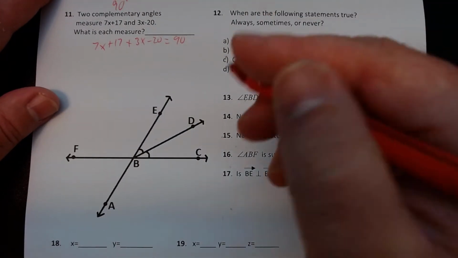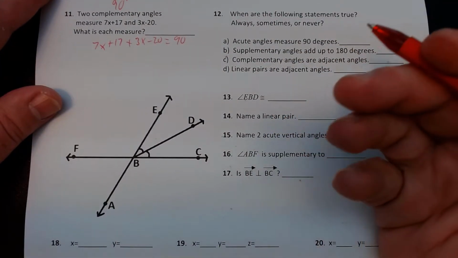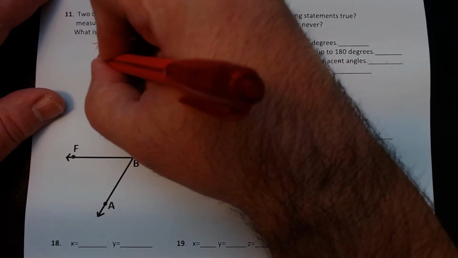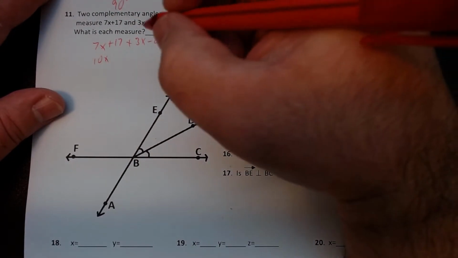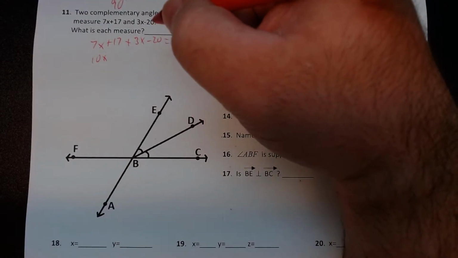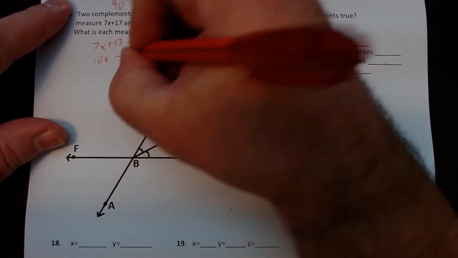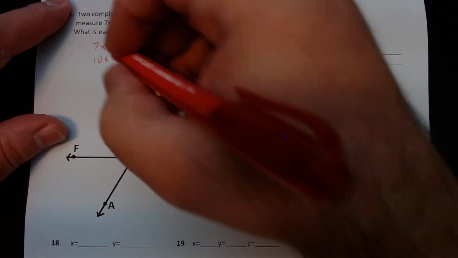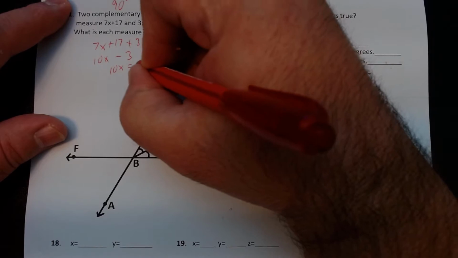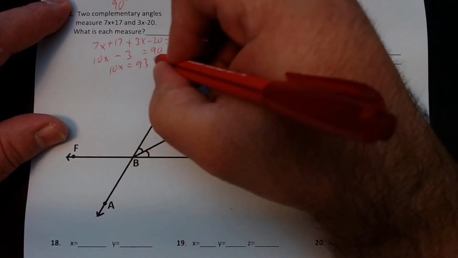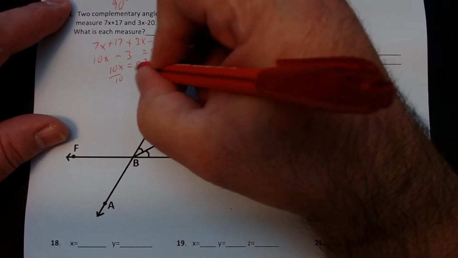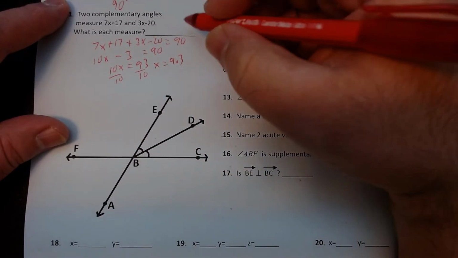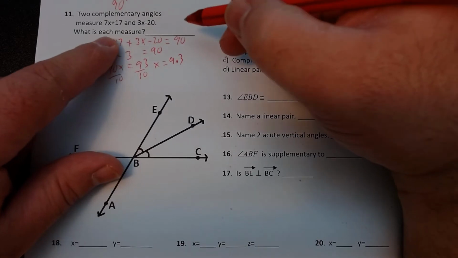Then I need to work it out by doing the opposite, being fair, and I also have to combine like terms. 7x and 3x gives me 10x. 17 minus 20, negative 3. That's still equal to 90. Now I need to add 3 to move it over. So I have 10x equals 93. Divide both sides by 10. And I find out my x is 9.3, but the question's not asking for x, it's asking for each measure.